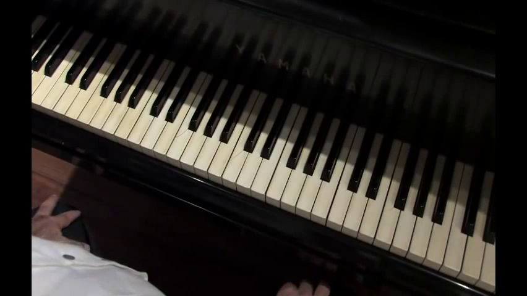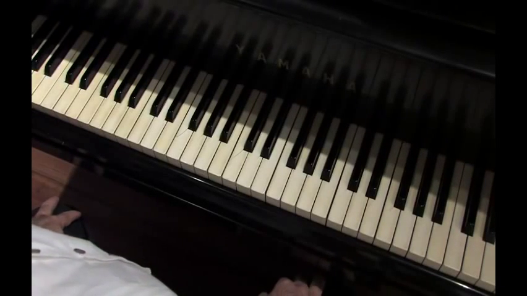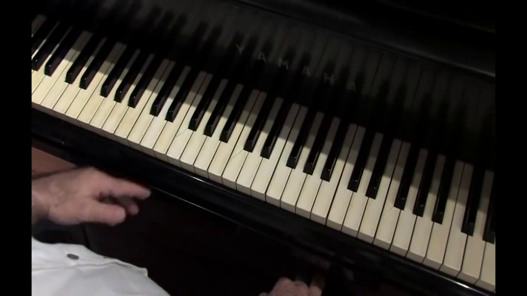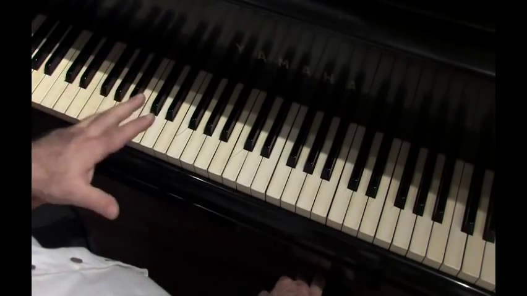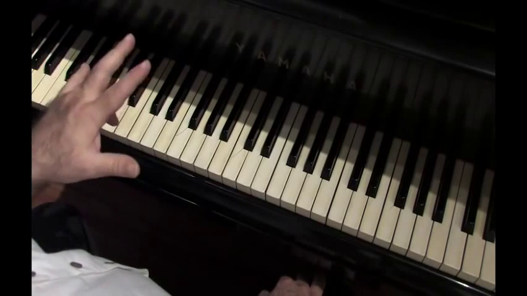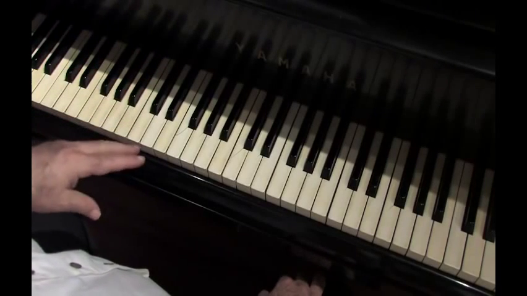The first stylistic element for this evening I call a chorale. Instead of playing the chords all together like a block like I just did, in a chorale we play the chord one note at a time, usually from the bottom up.